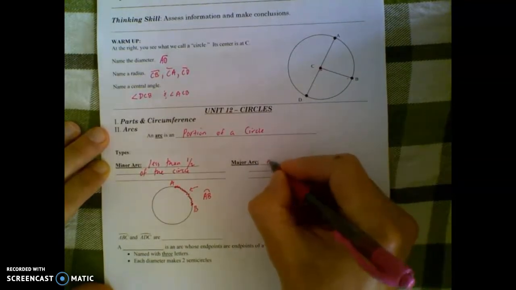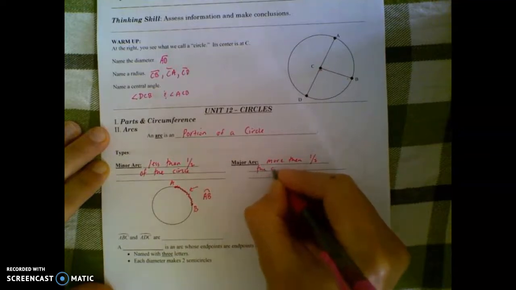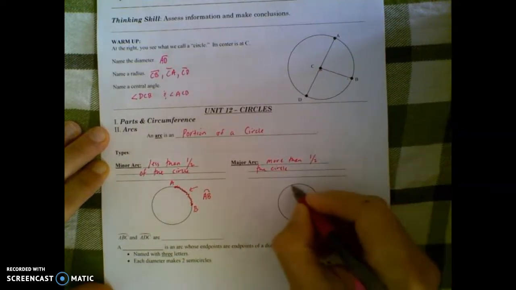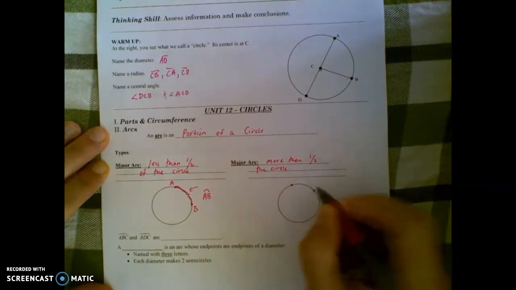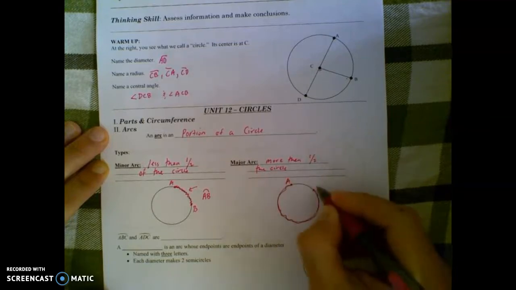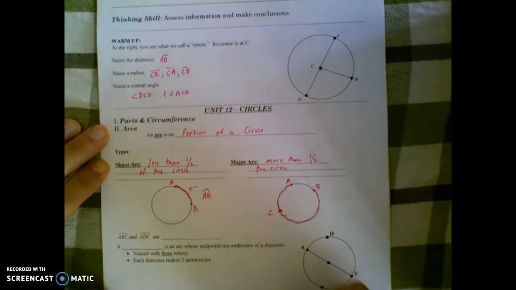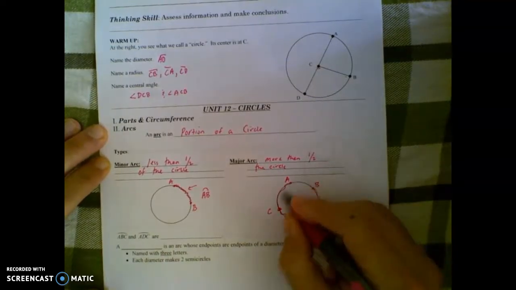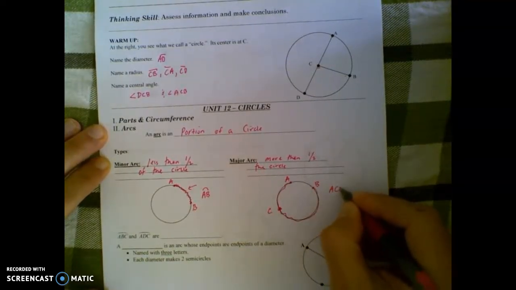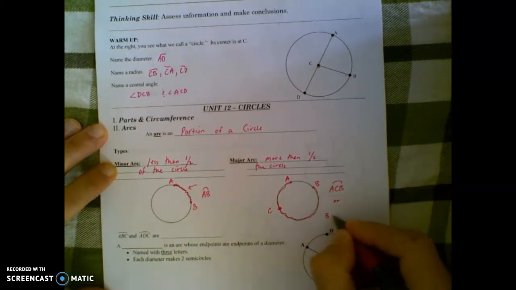Major arc, this is more than half the circle. So again, that would be something like this. This over here would be your major arc, which is more than half the circle. Again, if I had the two endpoints A and B, I'd need a point in between to establish that it's a major arc that I'm talking about. I'll call that point C. So I would call this arc in order ACB. Again, you need three letters for a major arc. Or I could also call this BCA. As long as C is between the A and the B, the order of A and B does not matter.